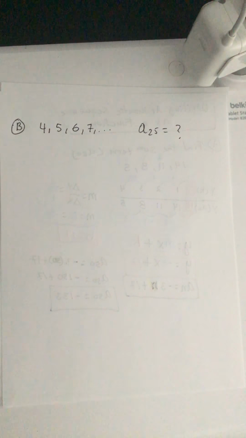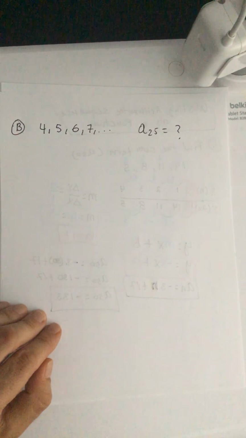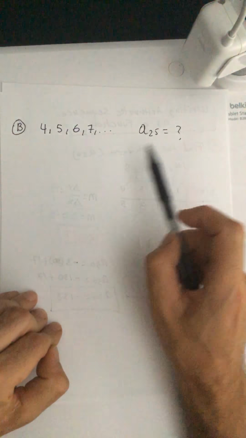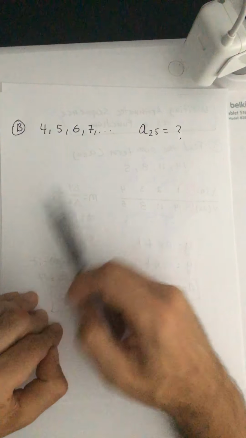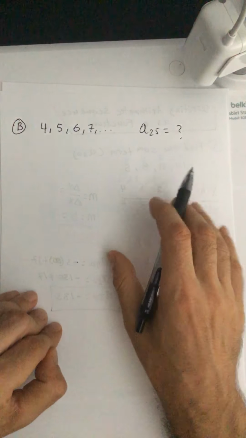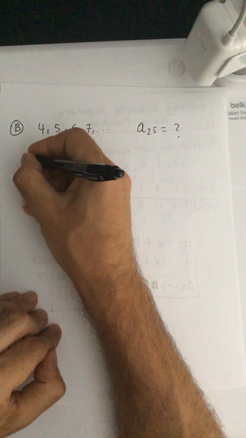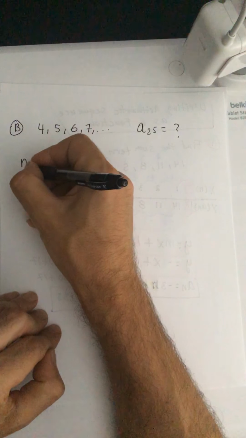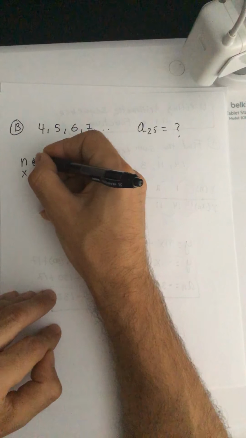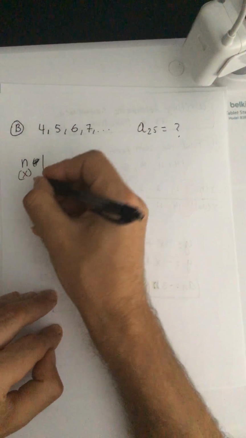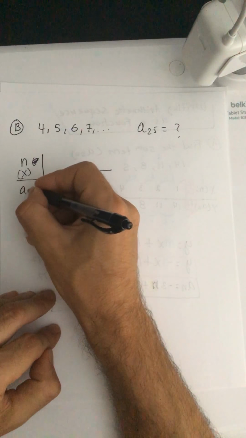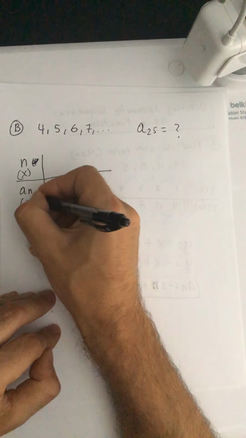All right, so let's go over it. Okay, first of all, you can keep going until you get to the 25th term. But again, that takes a long time, and I could be a mean guy and have over here the 250th term, and that will take you forever. So again, let's create a table. I got my n's, which is basically my x's, right? Let's do it like this. I got the A of n, which is basically my y's.